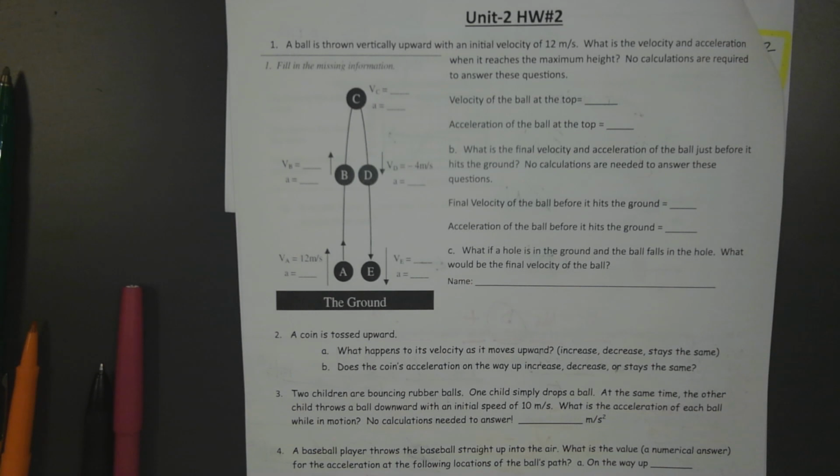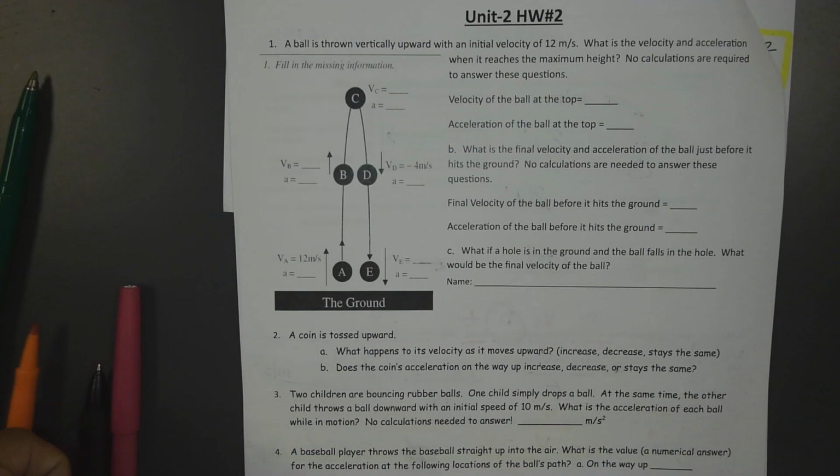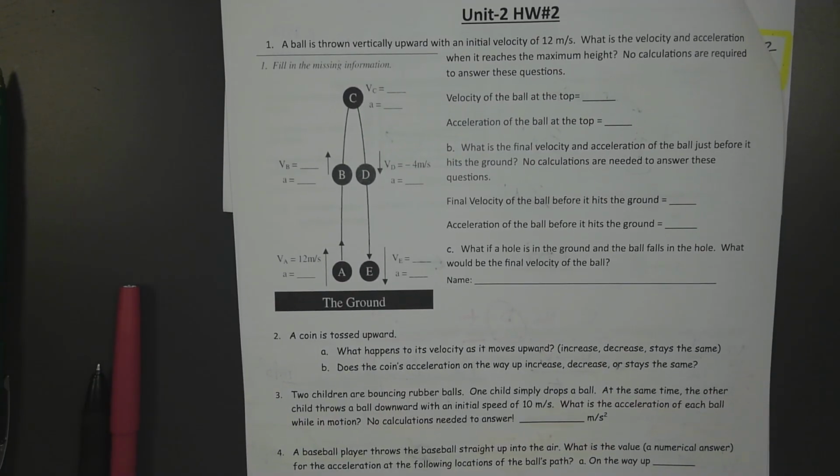Any object that's not sitting on a table or on the floor, that does not have any outside force touching it, that's just here in the air, is in what we call free fall. Gravity is the only force acting on it at that time. So that's what we were talking about earlier this week, and that's what this homework question is.